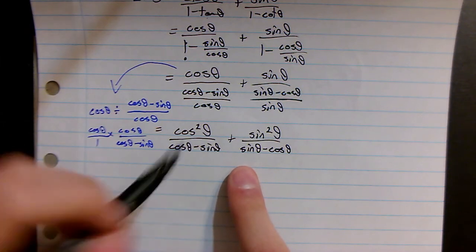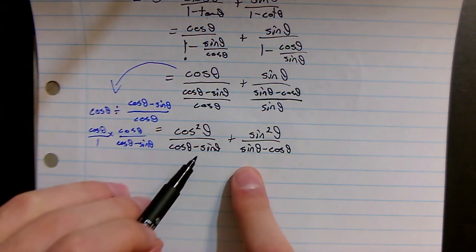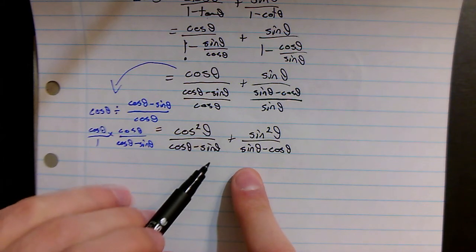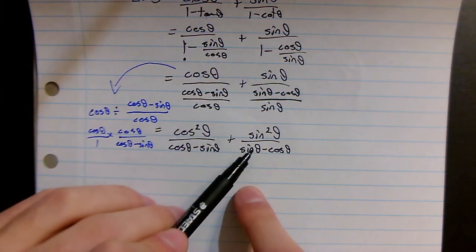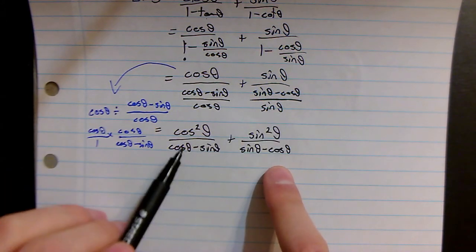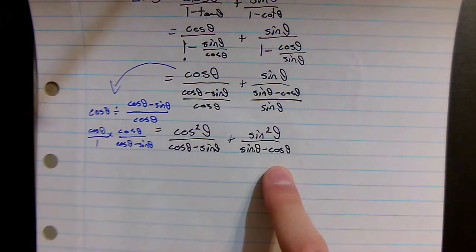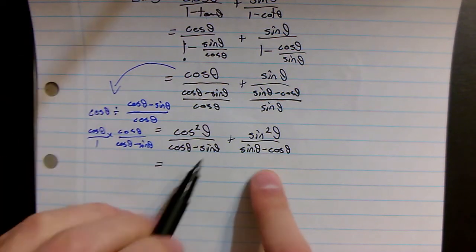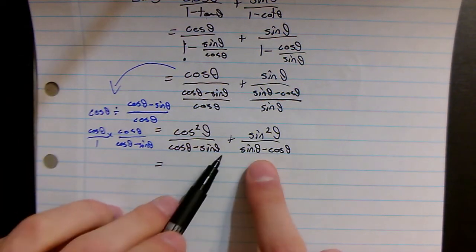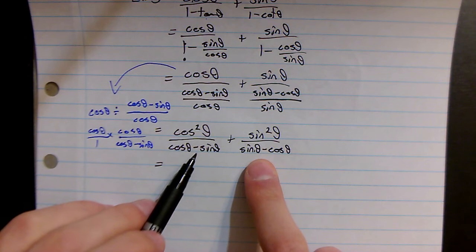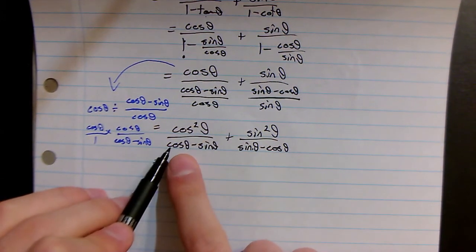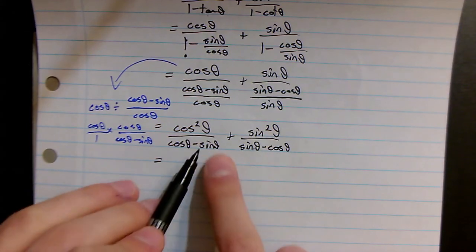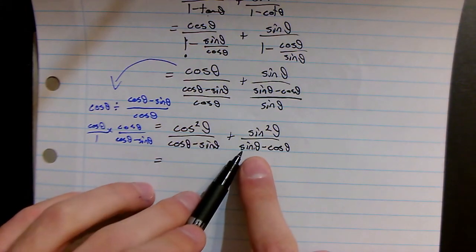Now, what I want to do is combine these fractions. It's probably going to be a bit messy to times this fraction by sine minus cos and this one here by cos minus sine. Instead, I should notice that the denominators are so close to being equal. This one is positive cos, this one's negative, and this one's negative sine, and this one's positive sine.